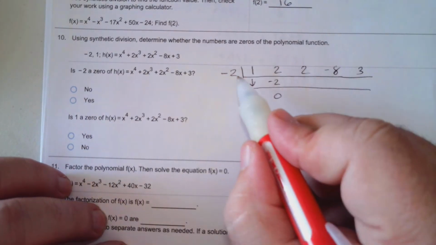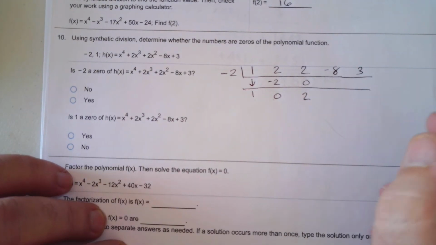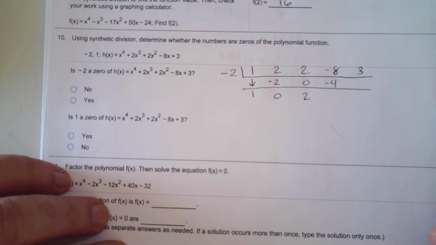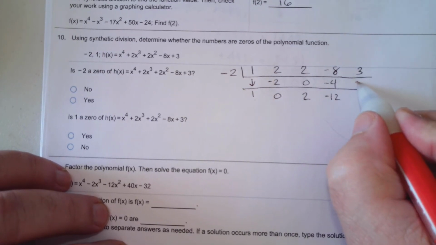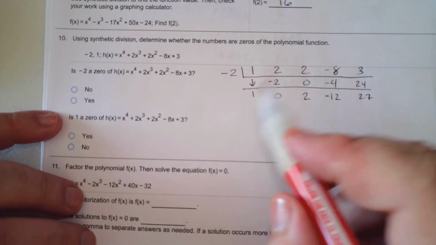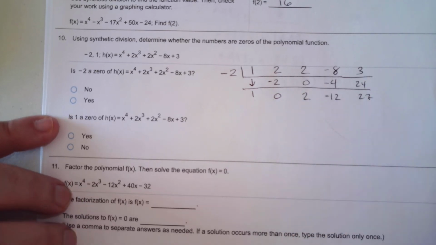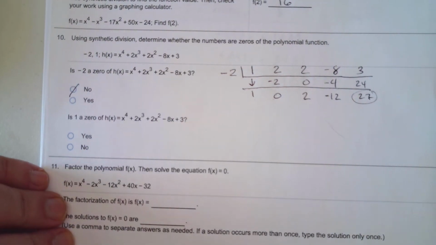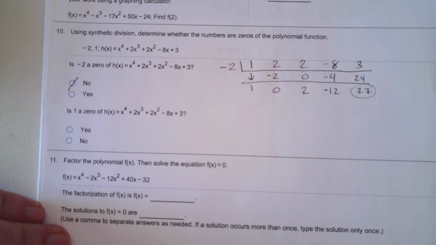That's 0. -2 times 0 is 0. +2 is 2. -2 times 2 is -4. So it's -12. Negative is a positive. 2 times 12 is 24. So, since it's not 0, no. So it's not a 0. Therefore, x plus 2 is not a factor.